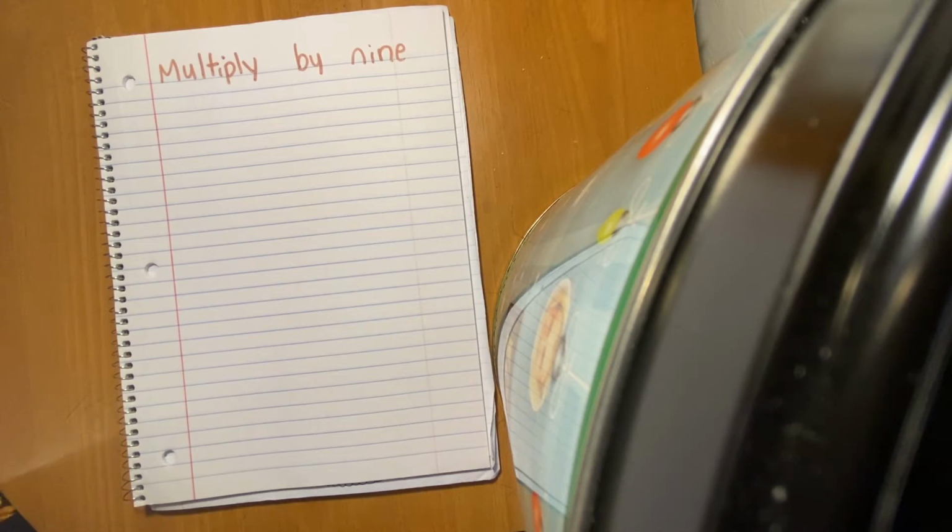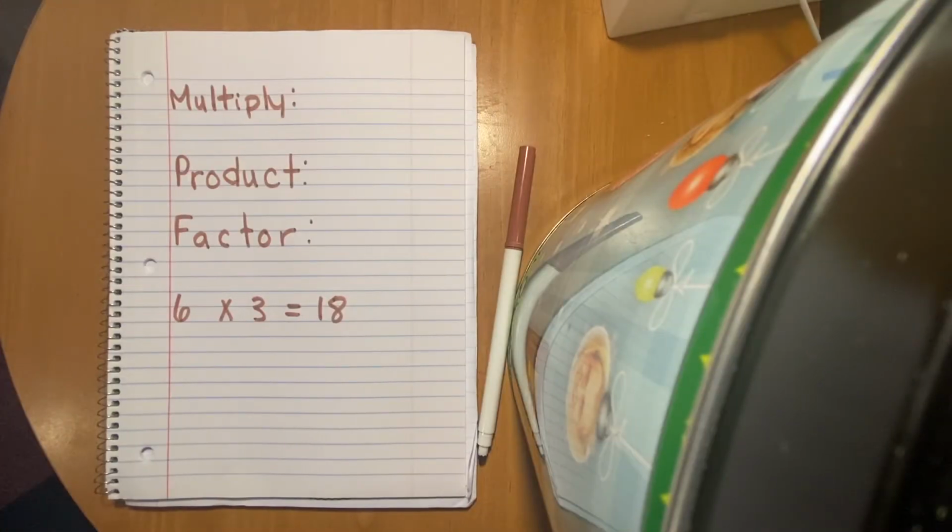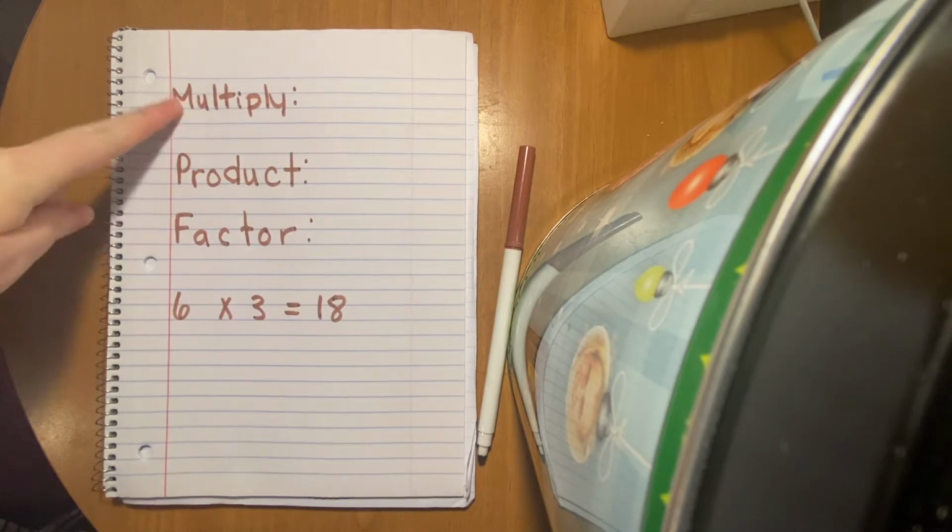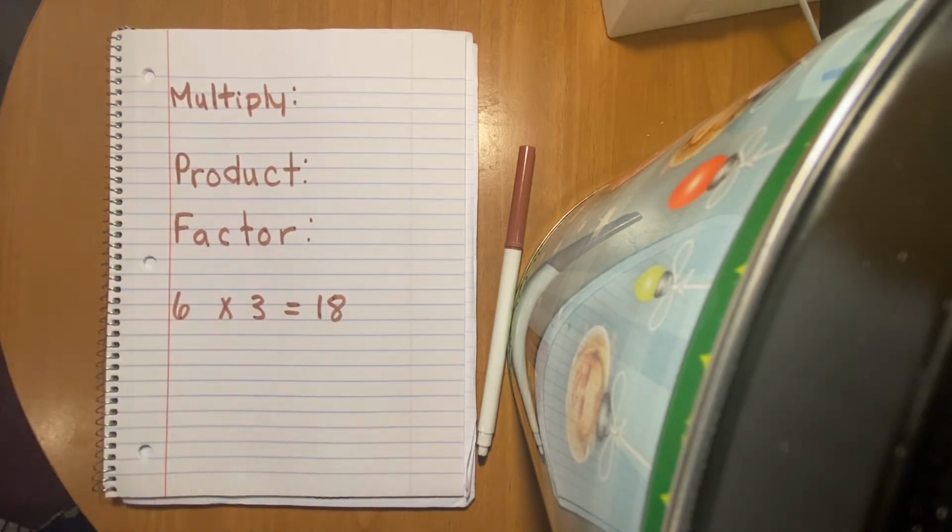So today I am going to be teaching you all a simple little trick about multiplying by 9. First, I want us to look at some definitions of these 3 vocabulary words that we're going to look at today.